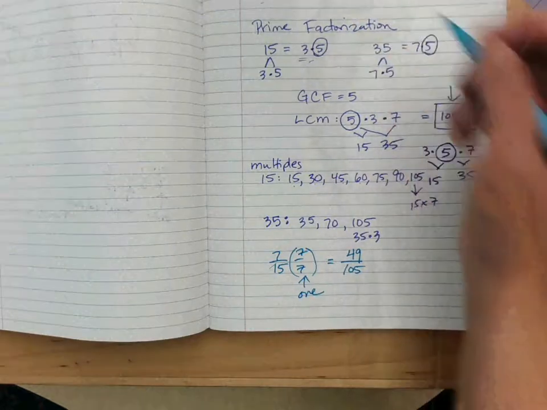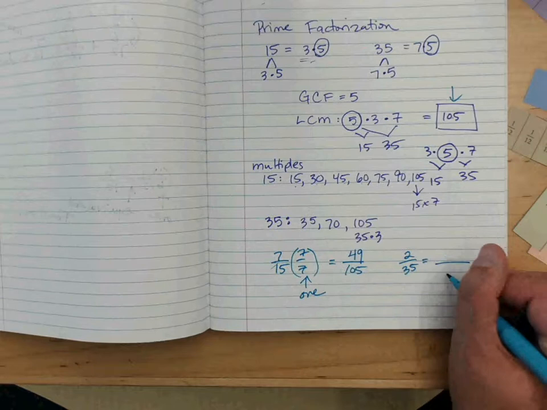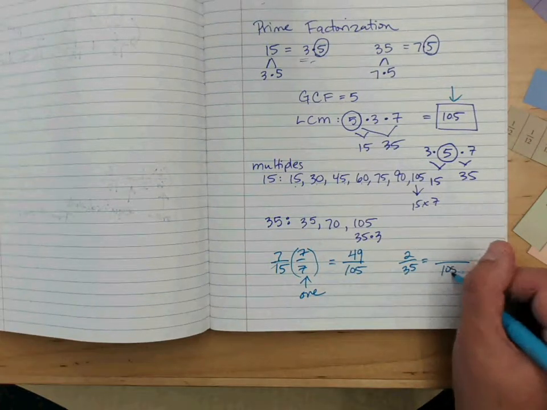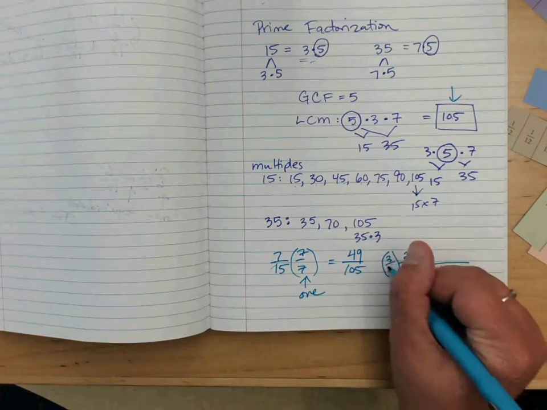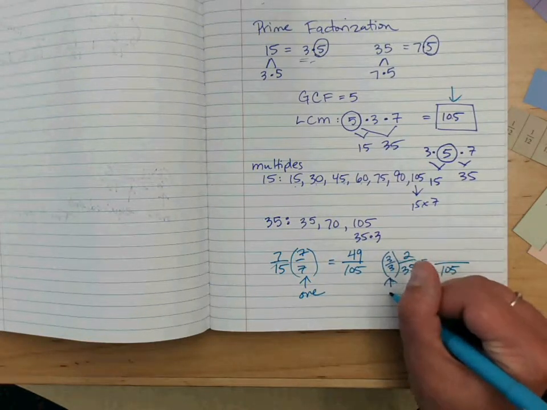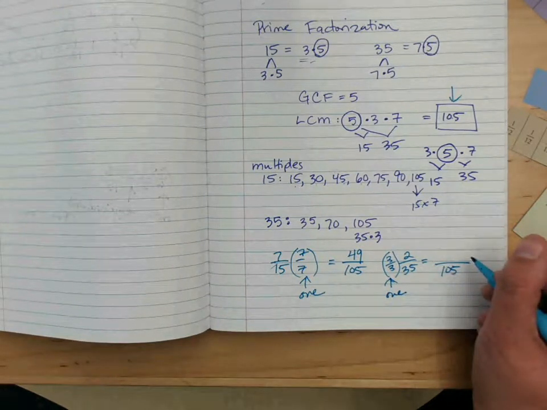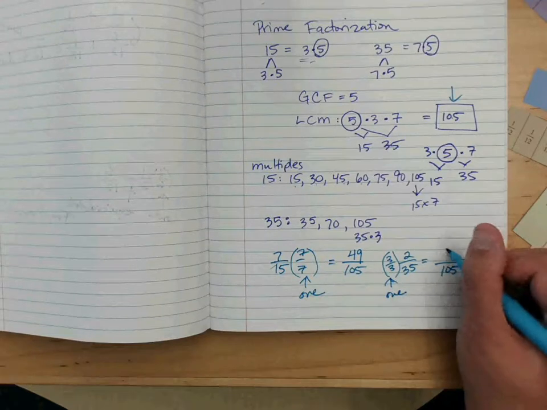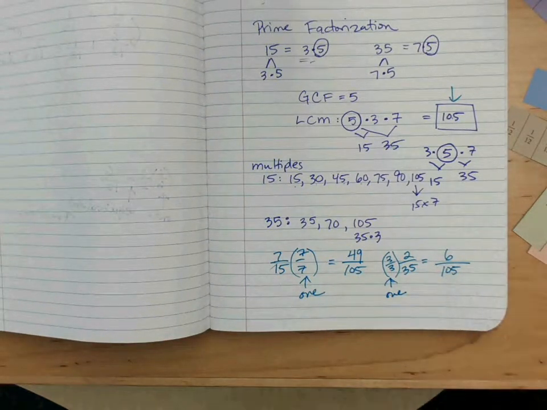Now let's do the other fraction. The other fraction was 2/35. I want to make the denominator 105. What do I have to multiply by in order to make 35 into 105? 3. So I'm going to multiply by 3/3 since that's the same thing as 1. And what's my equivalent fraction? Can anyone tell me? Yes, 6/105.